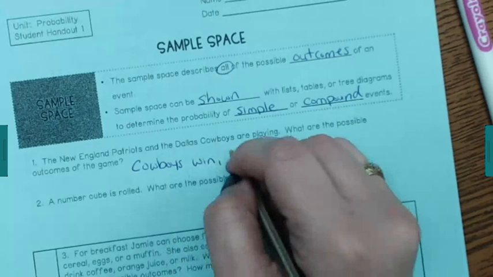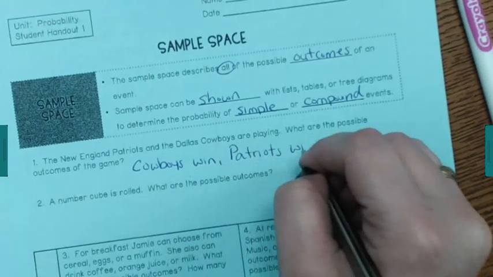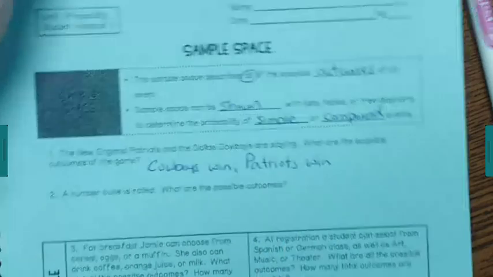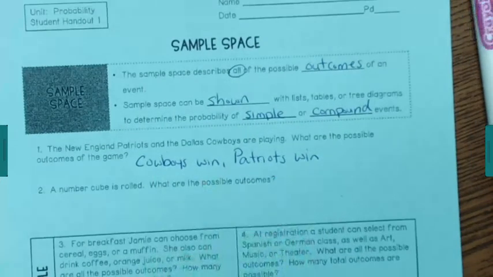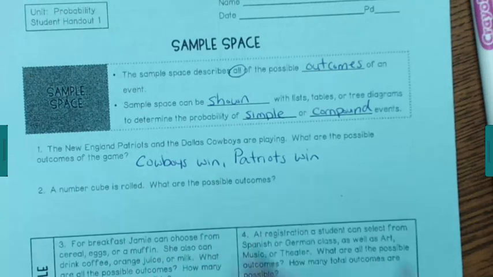So the Cowboys could win or the Patriots could win. Nothing else could happen. I couldn't say the Broncos are going to come in and win because they're not even playing. Couldn't say that they're going to tie because football doesn't end in a tie. They play overtime. So that's the sample space. It's really that easy.